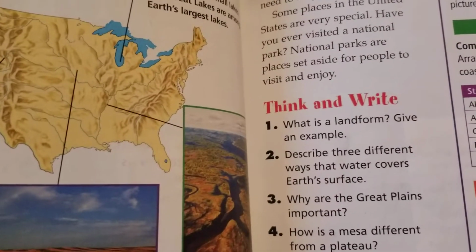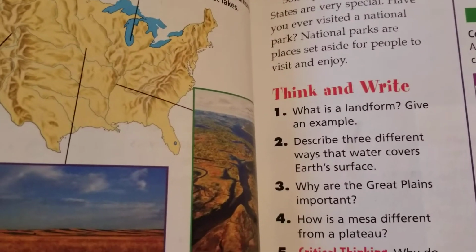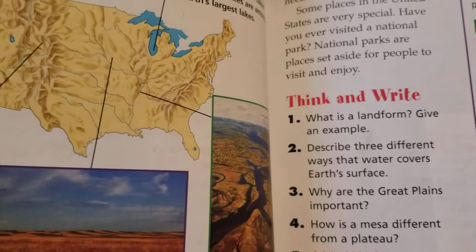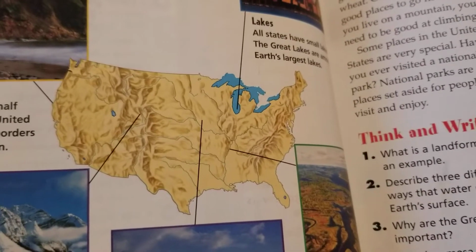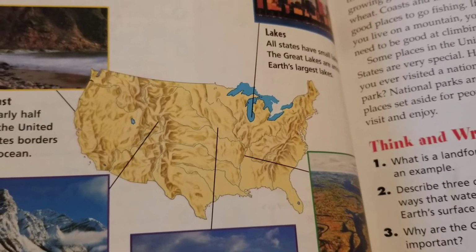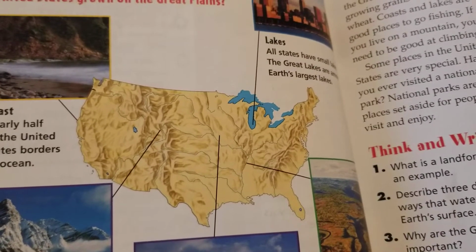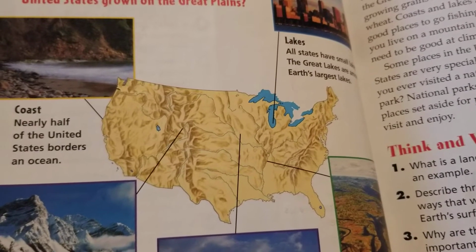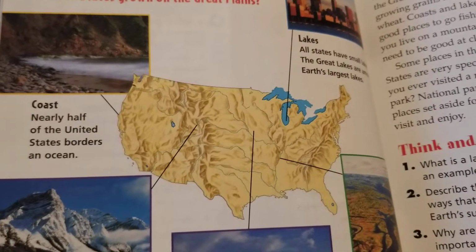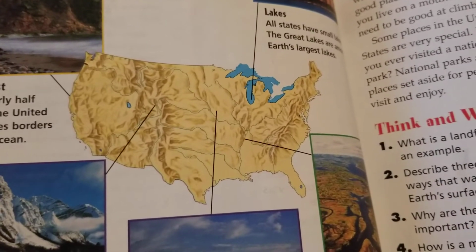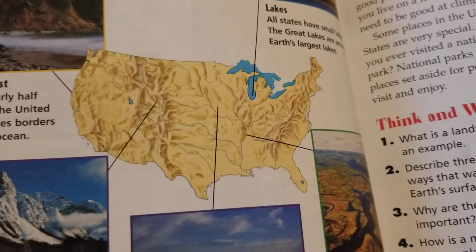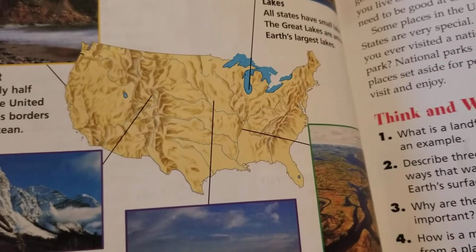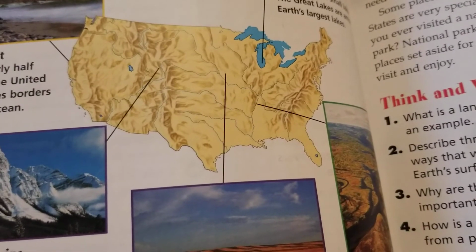And indeed, my family has been able to travel by car. We do road trips when we can and travel to some amazing national parks that are preserved and saved for people to enjoy, to walk the trails and see the beautiful sights. We live in a beautiful country, the United States, and so many different landforms and water features that we can enjoy. So hope you enjoyed this lesson.